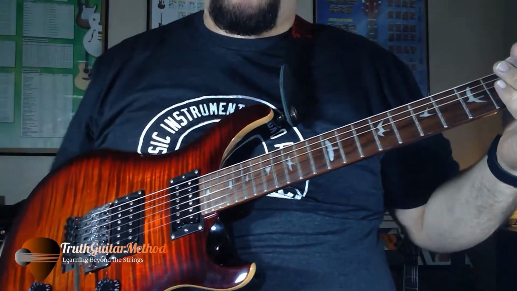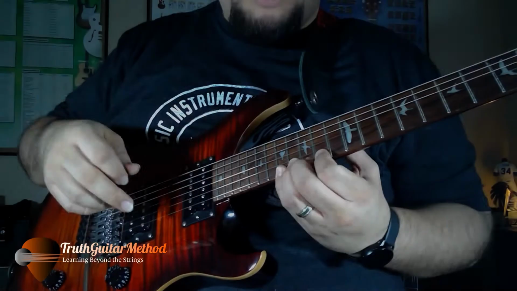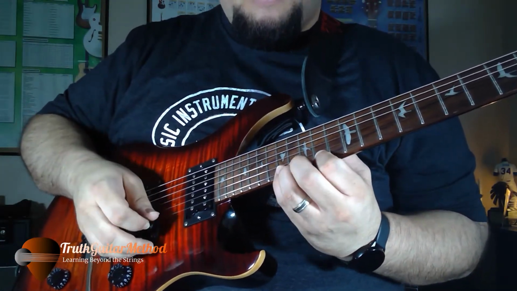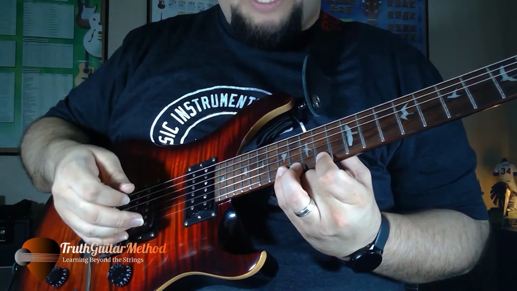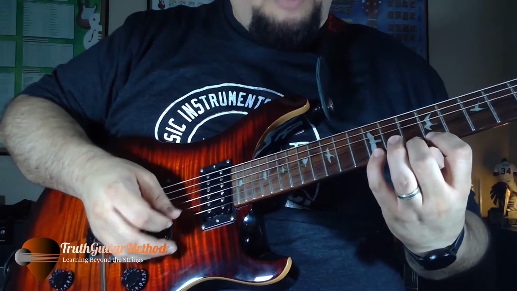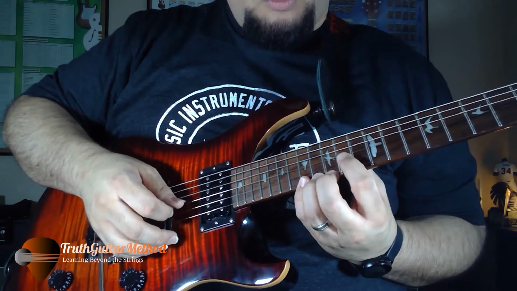Let's go to the third scale pattern. This next one, we're going to leave the first string, that last pattern, the same. And we're going to go up one string, one string to string 2. And we're going to do the 1, 2, 4 pattern.